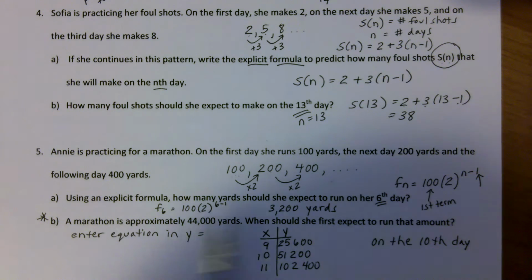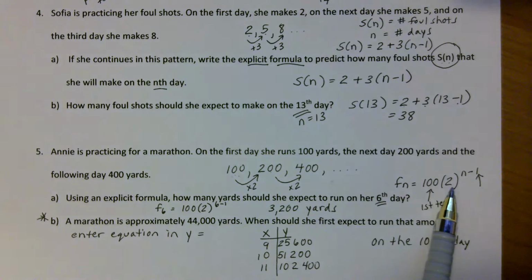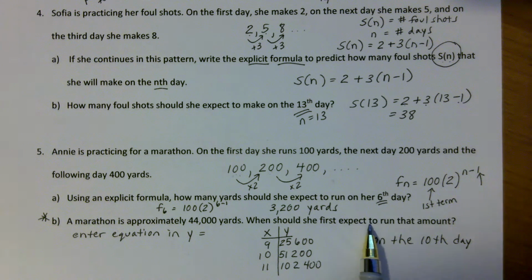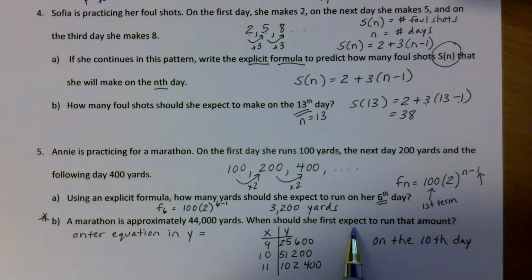Okay, remember with a geometric sequence, at this stage you can't solve algebraically for the missing exponent, which is what you were asked to do. When should she first expect to run that amount? We need to find the number of days.